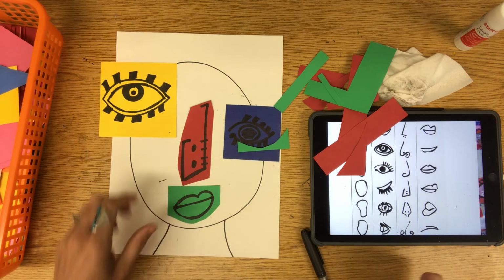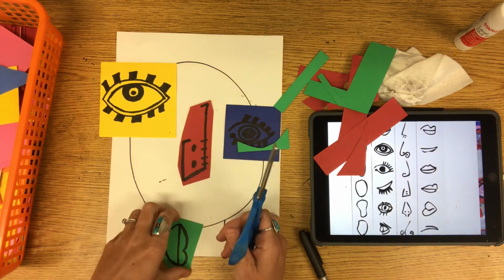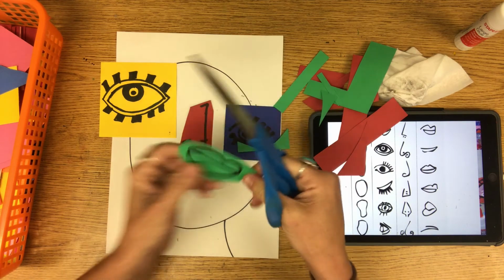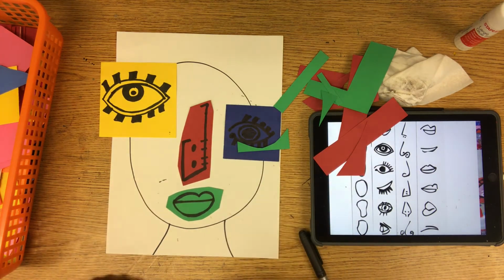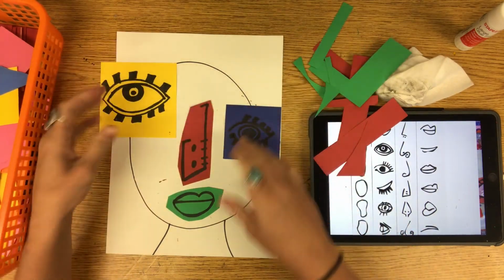Or should I cut it? So hard. I think I'm gonna cut it. Oh man. All right, hopefully I still like it. I think I like it. Okay, so now you'd glue them down.